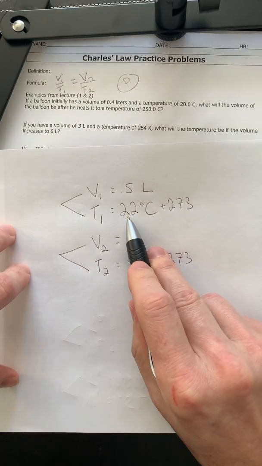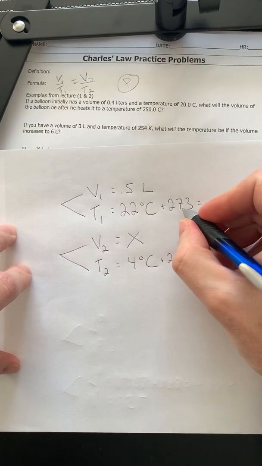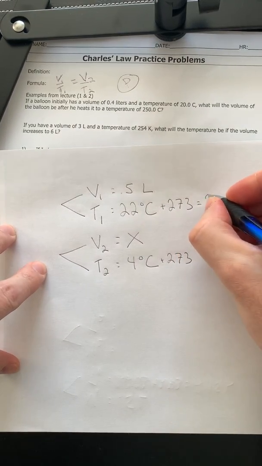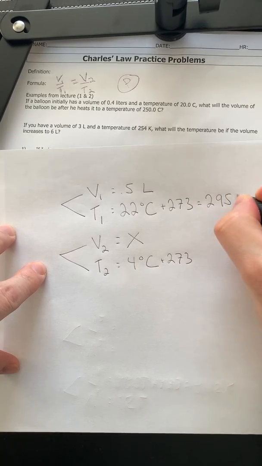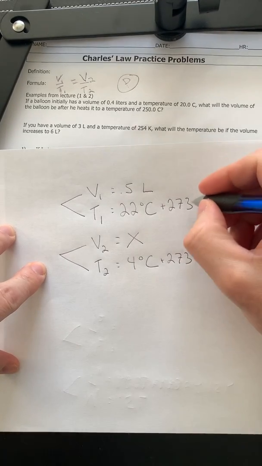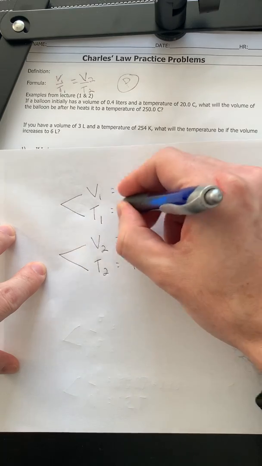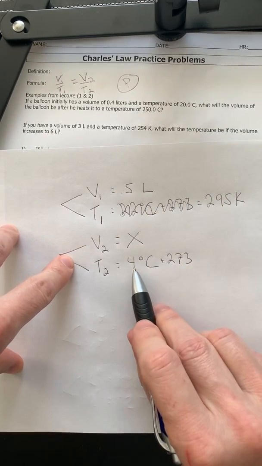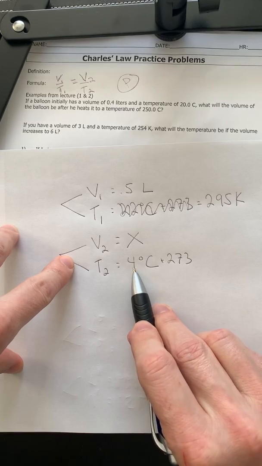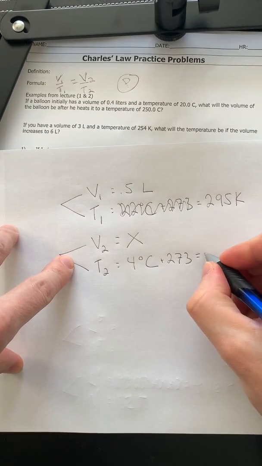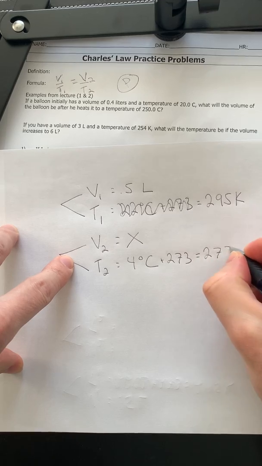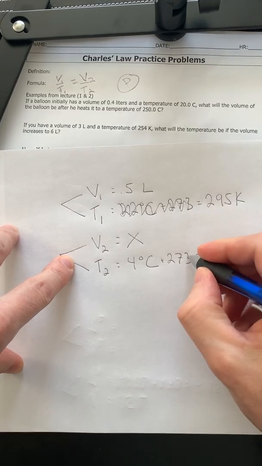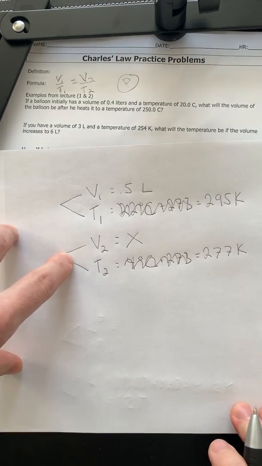So if I got 22 plus 273, that should give me 295 Kelvin. And a lot of times I'll even go back, scribble this stuff out just so I don't mess up and plug in something from there in the formula. I got 4 degrees Celsius plus 273. So that should be 277 Kelvin. Don't want to use any of those.